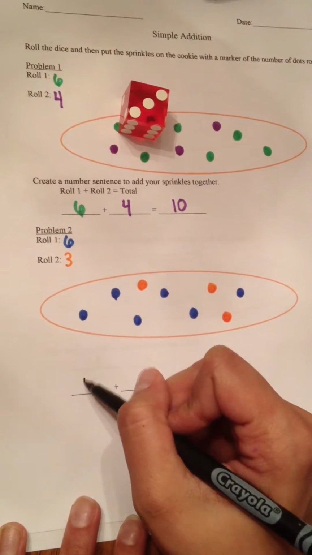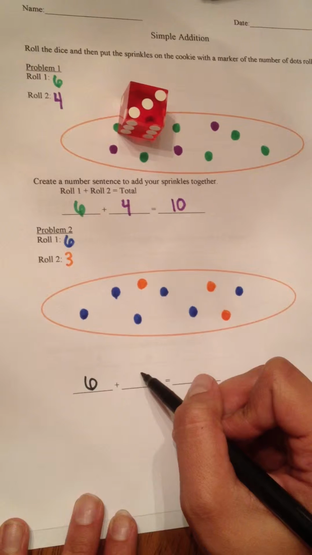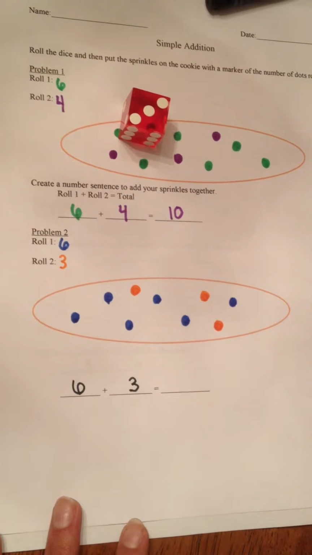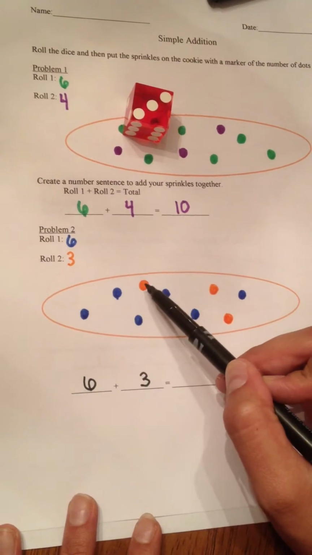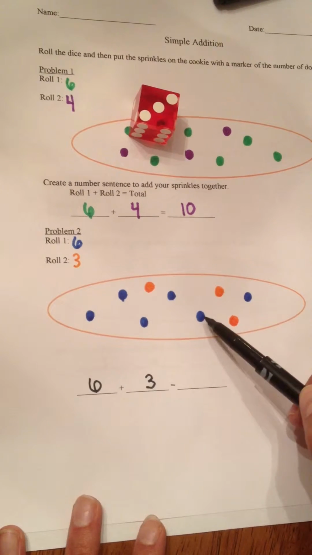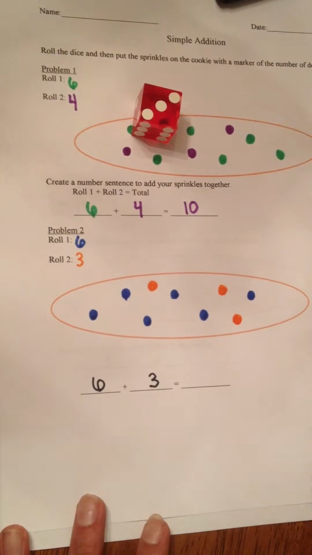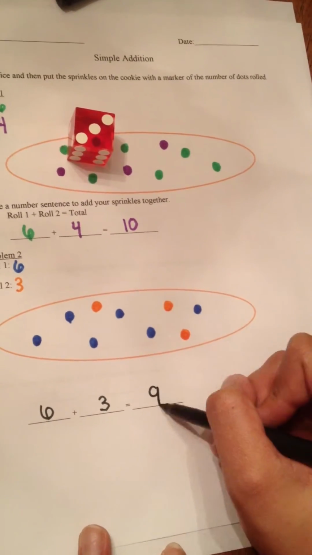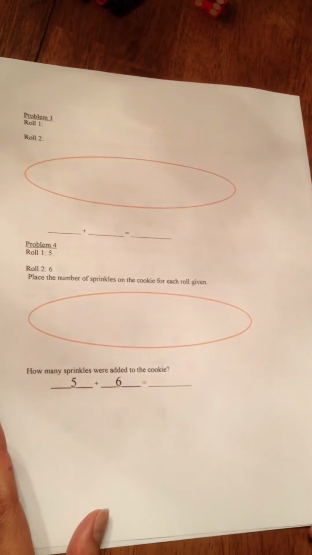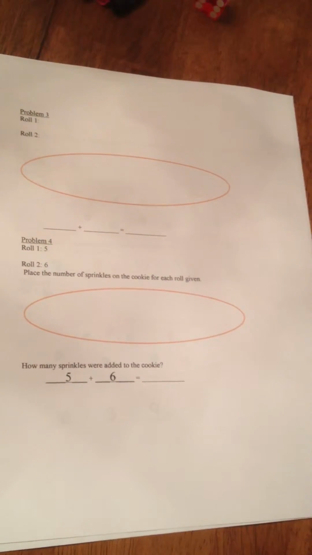Our first roll was the 6. Second roll, we added 3. Now again, we can count the sprinkles on the cookie or use our fingers. 1, 2, 3, 4, 5, 6, 7, 8, 9. Using our fingers, 6, 7, 8, 9. Both ways, we got our total to be 9. The same way is for problem 3.